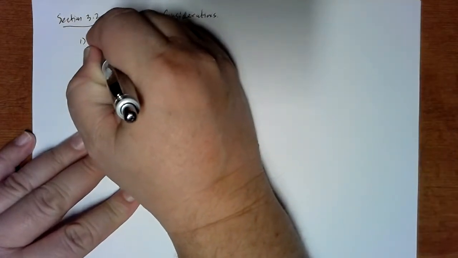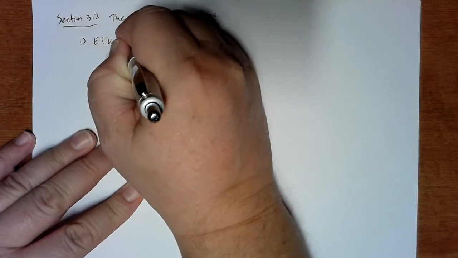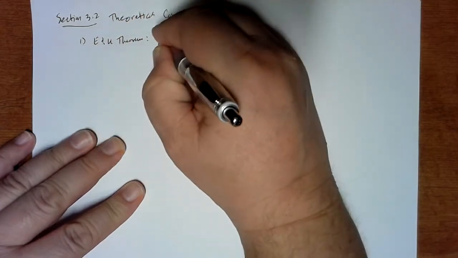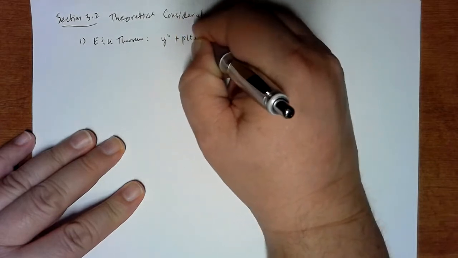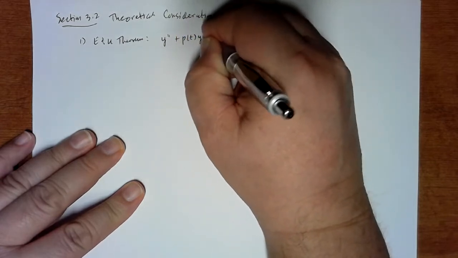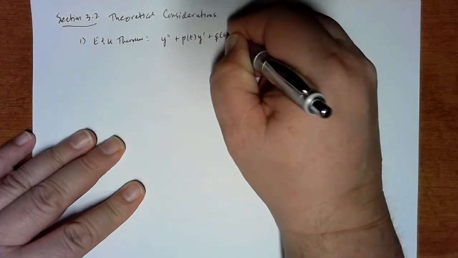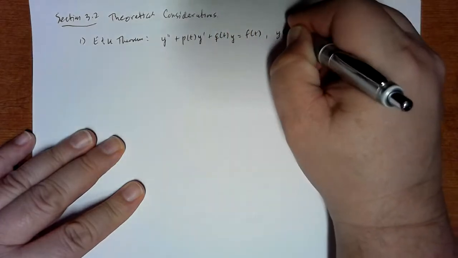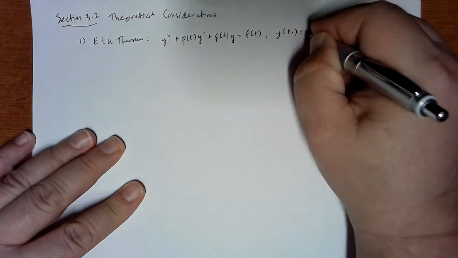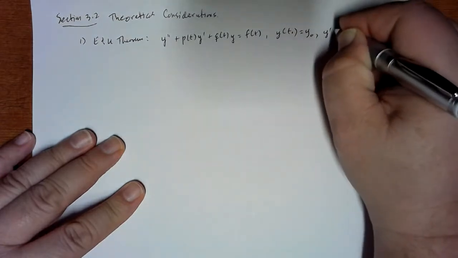The existence and uniqueness theorem, right, for our second-order differential equations, second-order linear homogeneous differential equations. Right, with our initial condition, so y of t0 equals y0. This is our initial velocity.